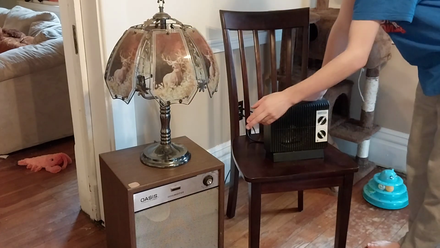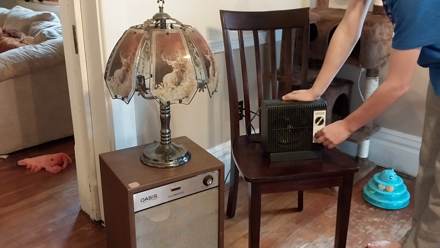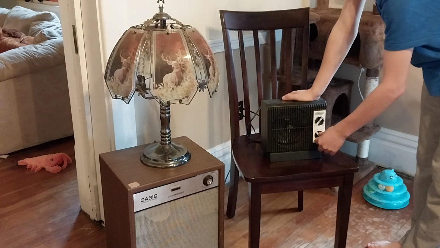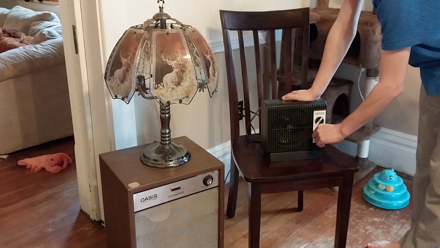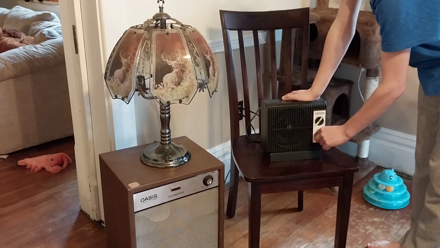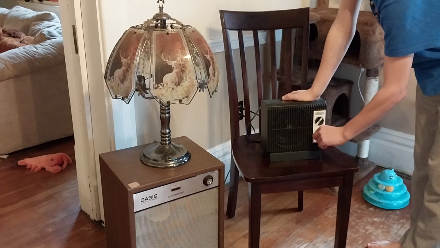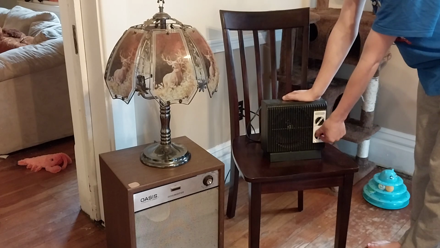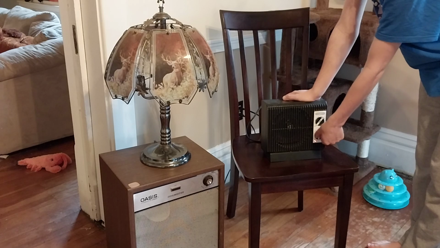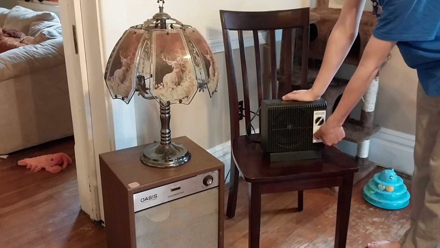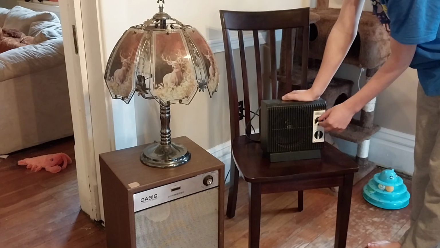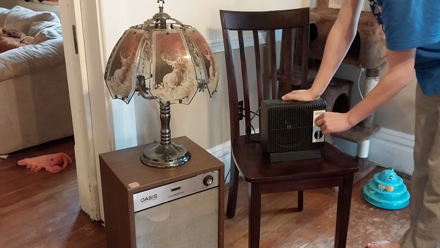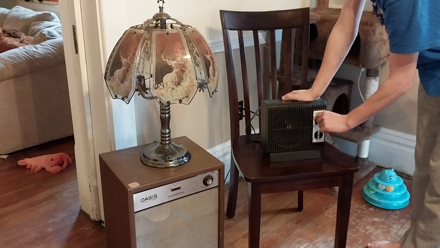Now, with the dehumidifier, we can't short cycle it, but we can short cycle the heater since it's just a resistive heater. Even when turning the fan on and off, I see a bit of spark action. Nothing really between.